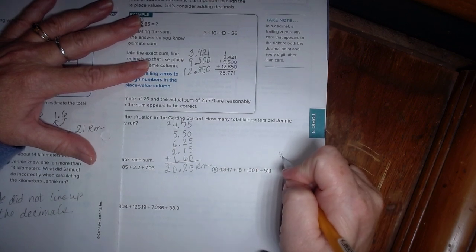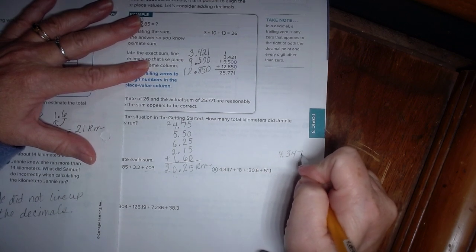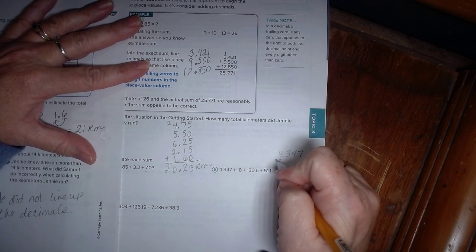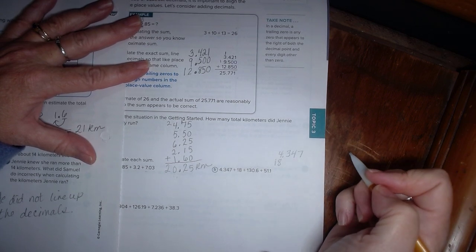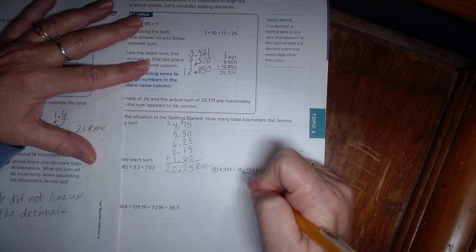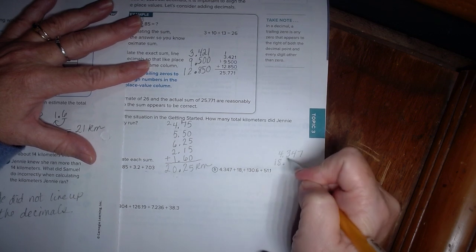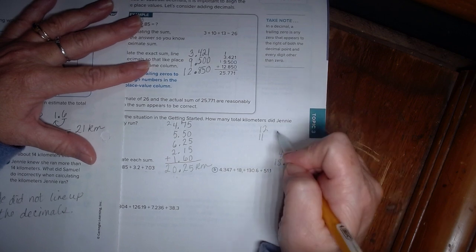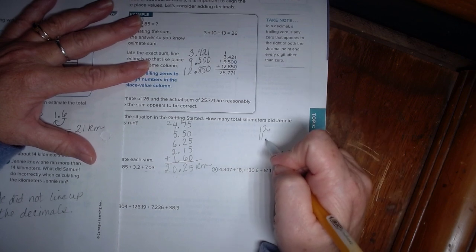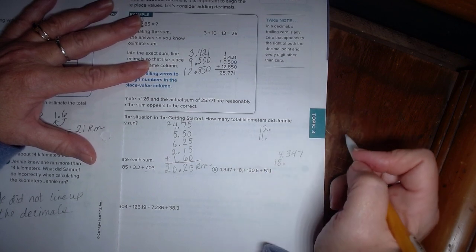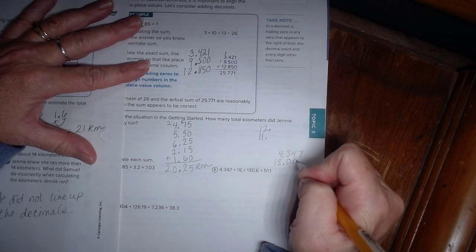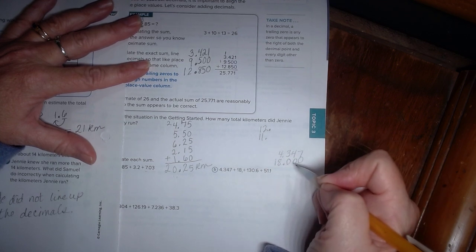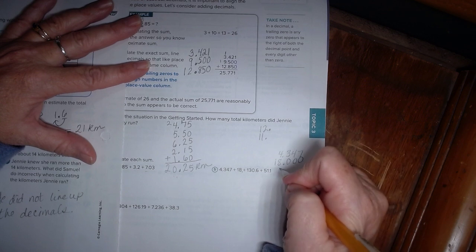So 4, 3, 4, 7. The number 18. Where is the decimal point in the 18? It's at the end. Remember, we can say that you're 12 years old or you're 11 years old. We don't go around saying you're 11 or 12 decimal point, but that's truly what it means. I'm going to put the trailing zeros right in here. 130 and 6/10.